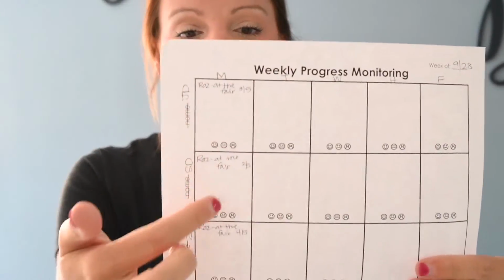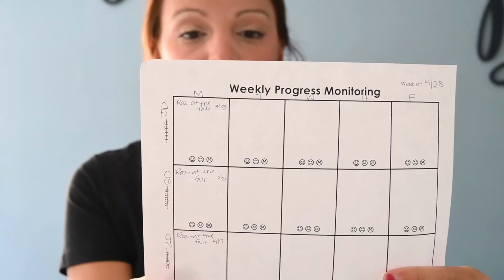So RAZ and then JD got a 3 out of 5. And then Stephanie, SD, we did the same thing. So RAZ at the fair, and I'll show you what this looks like here in a second. 2 out of 5. Then we have RAZ at the fair. So we all read the same book this week. If you were reading different books with your students, you had different levels of books that you were reading with your students, you would just put the name of the book there and then their percentage of how they got it.